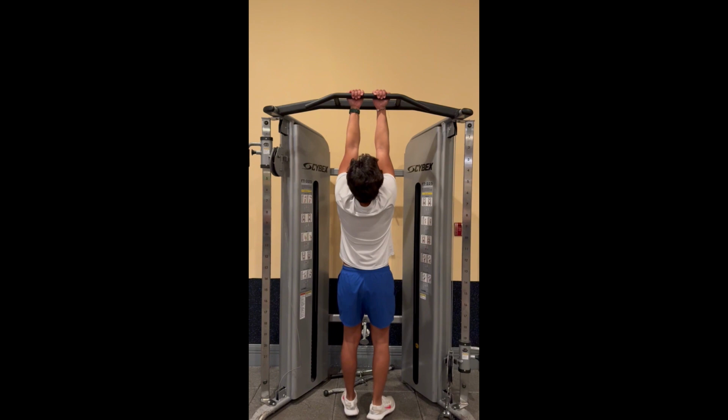The supinated grip in the chin-up allows for the recruitment of the biceps and brachioradialis. Once this grip is pronated, a majority of the load is taken off the biceps and brachioradialis and requires more use of the Latissimus Dorsi.